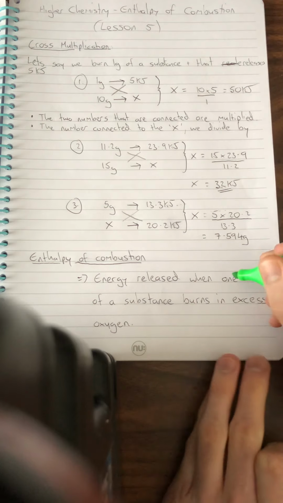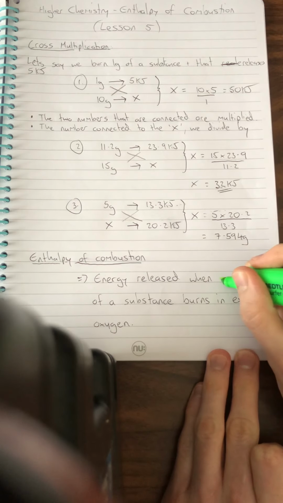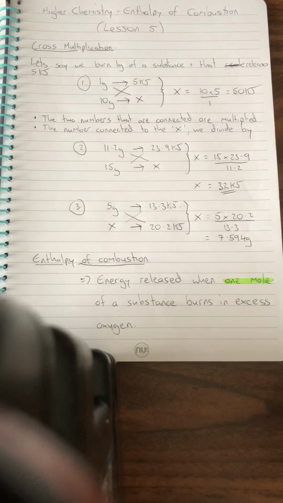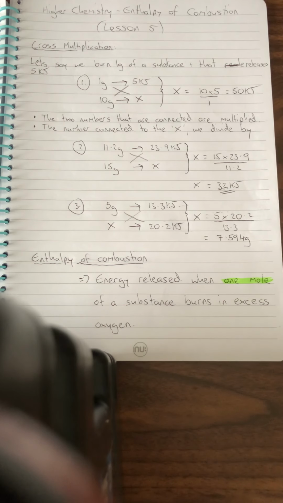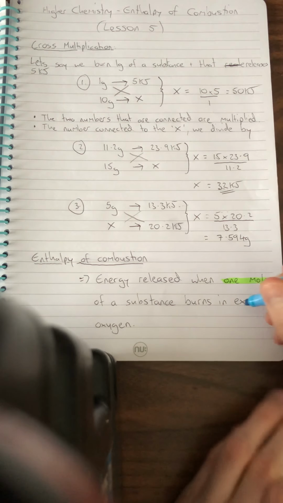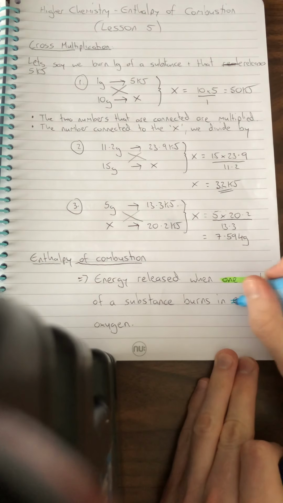You need to say the 1 mole part. What makes this confusing is that a lot of people get this mixed up with first ionization energy, because remember, first ionization energy is the amount of energy required to remove 1 mole of electrons from 1 mole of atoms in the gaseous state. This here is the energy released when 1 mole of a substance burns in excess oxygen. So it can be quite easy to mix the two up. You need to make sure that doesn't happen, though. So, energy released when 1 mole of a substance burns in excess oxygen.